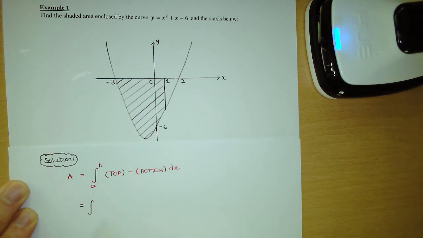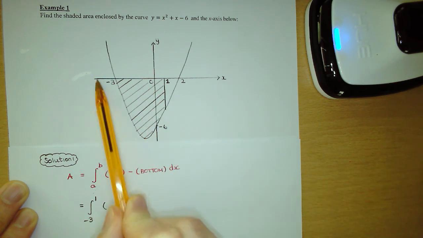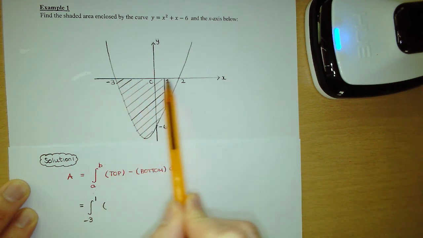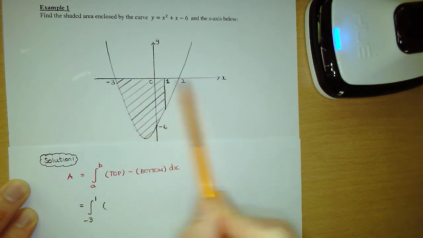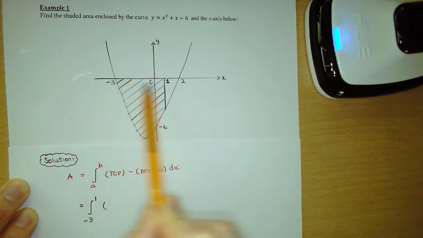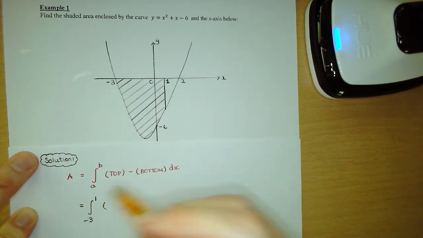a is the smaller limit, so we put -3 down first. And then b is the bigger limit, so we replace it with 1, 1 being the bigger one. Now, top, so we open up our brackets. Top means we're looking for the curve that lies directly above the area. So this is our area here. Directly above it is this line here, this horizontal line, which is the x-axis. Now, the x-axis has the equation y equals 0.